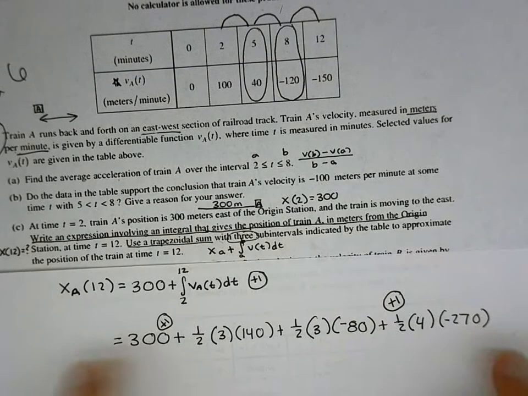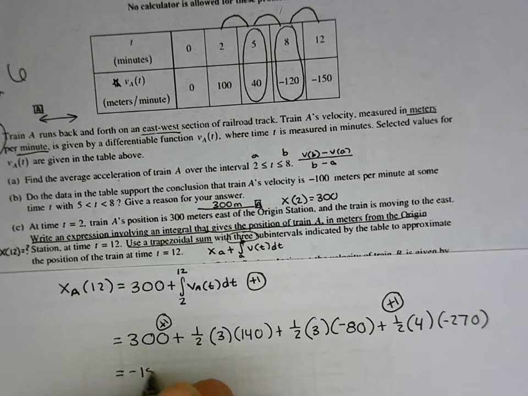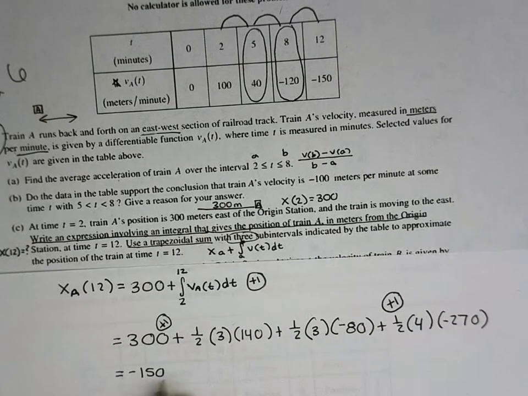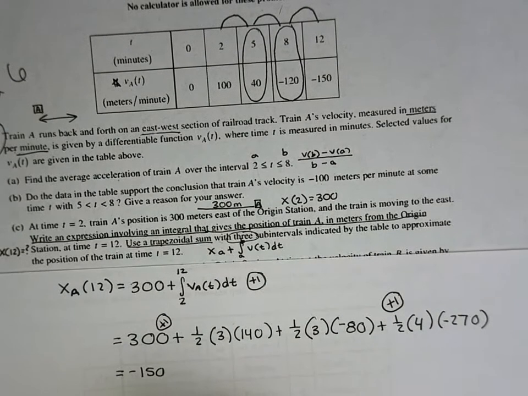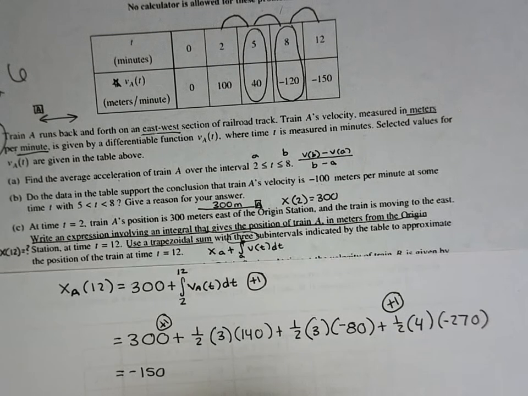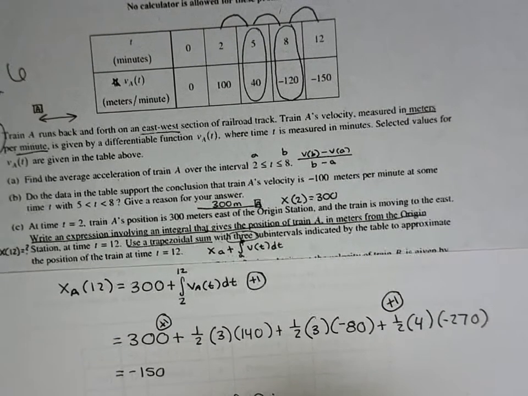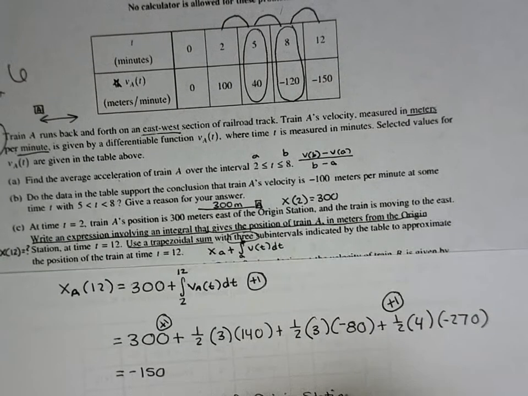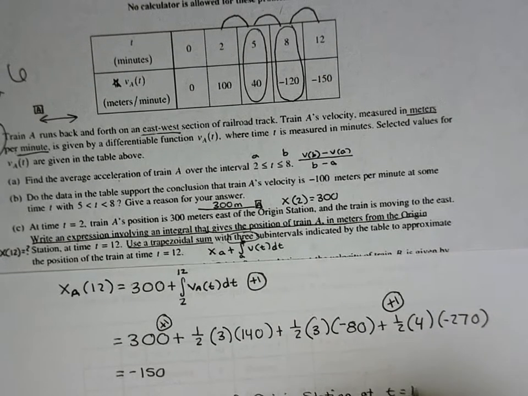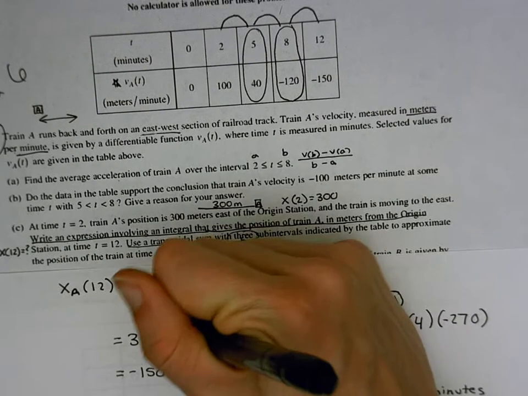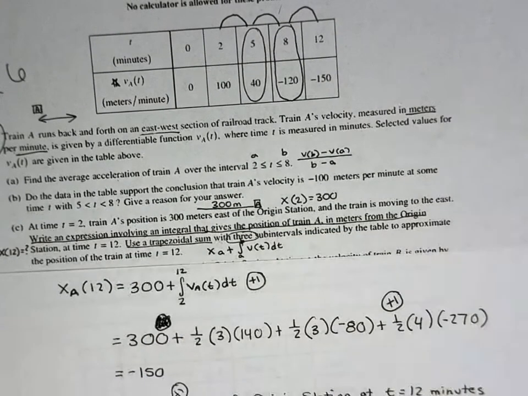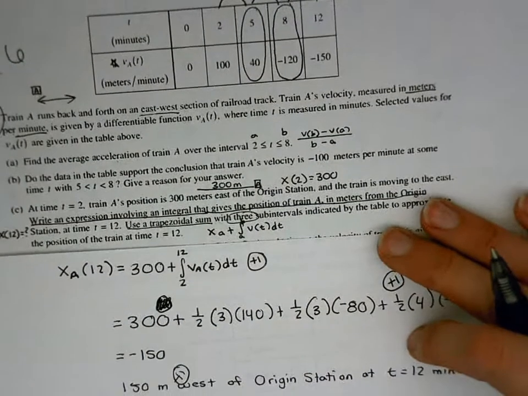You don't even have to simplify this far, right? If you were to simplify all the way, this does work its way down to negative 150, which would mean we were west of our station, right? 150 meters west of origin station at t equals 12. Right. And so again, if you were to simplify all the way down, then obviously your answer would be associated with that. Or your third point, I should say, would be associated with that. Oops, sorry about that.